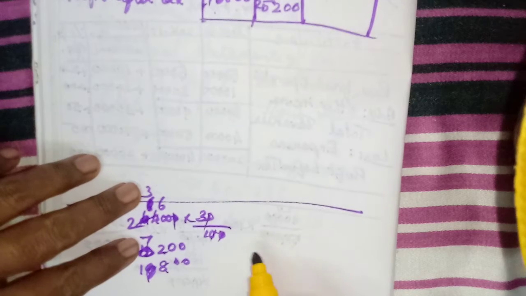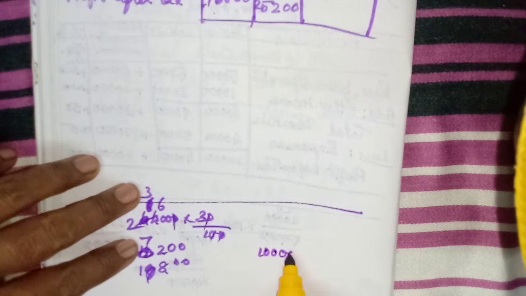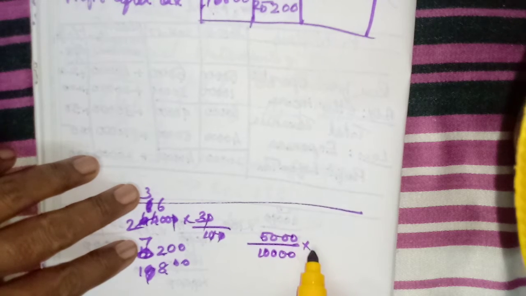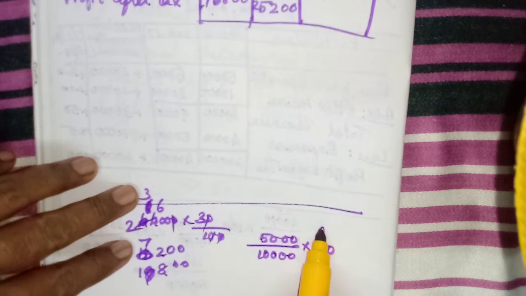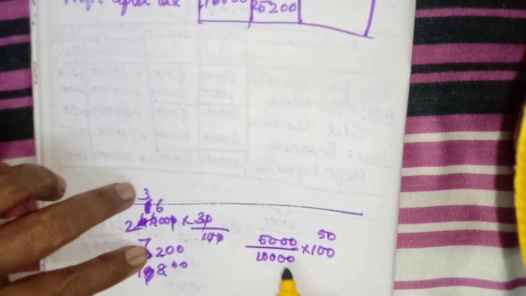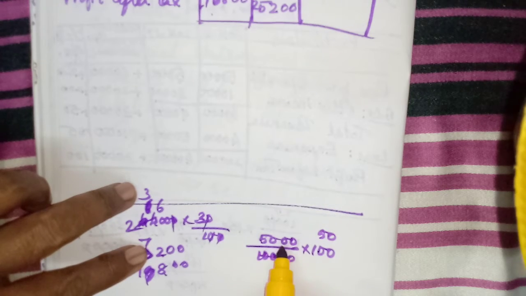Like this we have to write. For 10,000, how much? 5,000. So for 100, you see 10,000, 5,000 means half. So for 100 we will get 50.